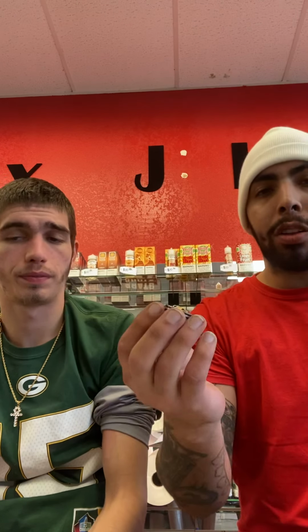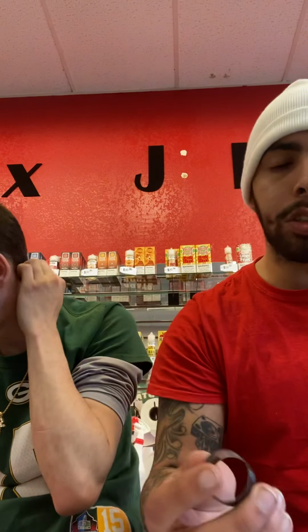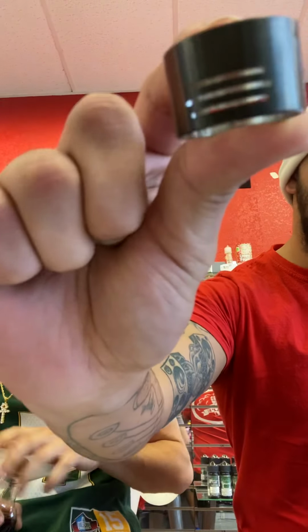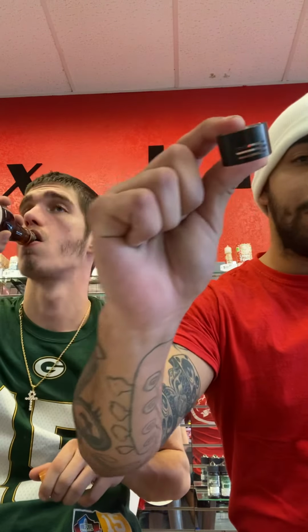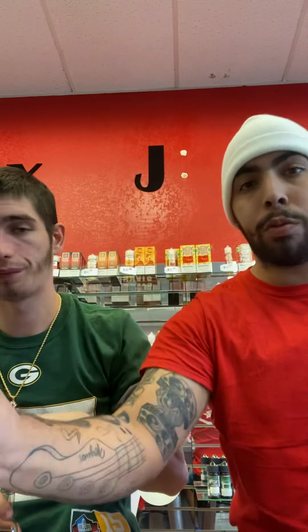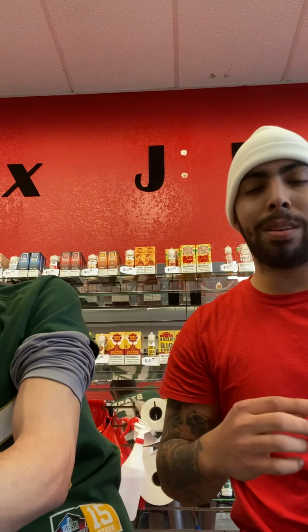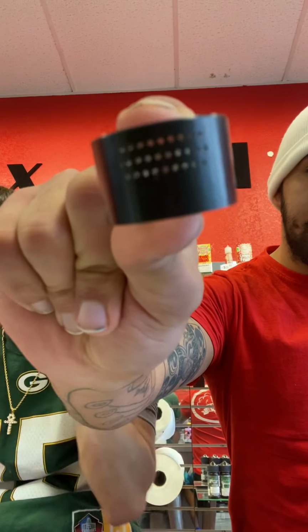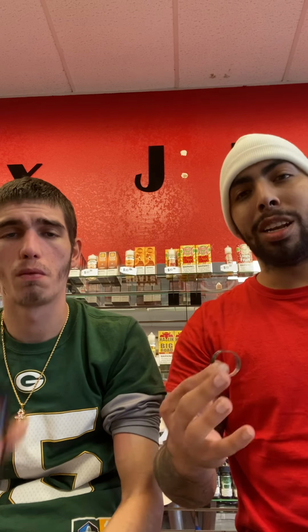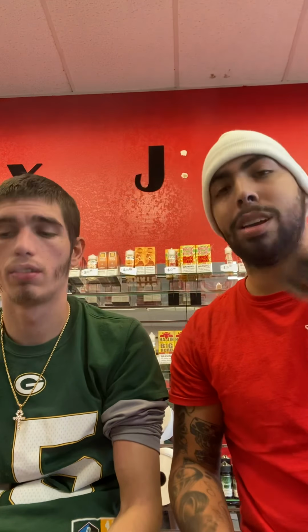And what's cool about this is it comes with two different airflows. So say you want like a huge cloud, hard hit, you're gonna wanna go with that one. This one's more opened. It's got 3 different lines and they are like full open. Now, if you're not wanting a big cloud, a softer hit, you're gonna wanna go with that one. That one's got a lot of little holes. It kind of stops the airflow a little bit more than that one would.